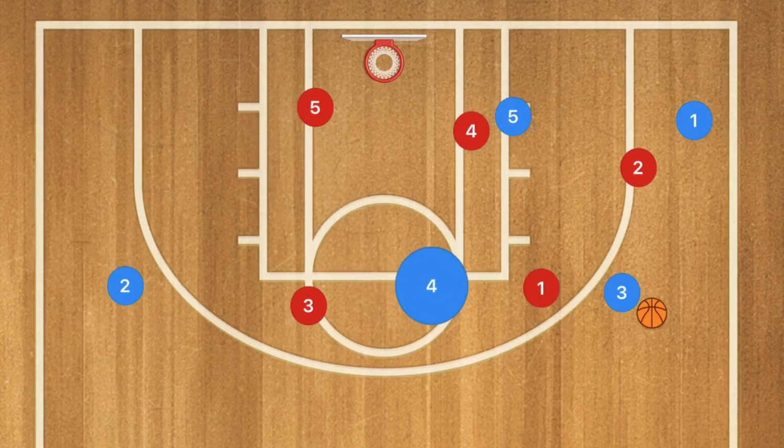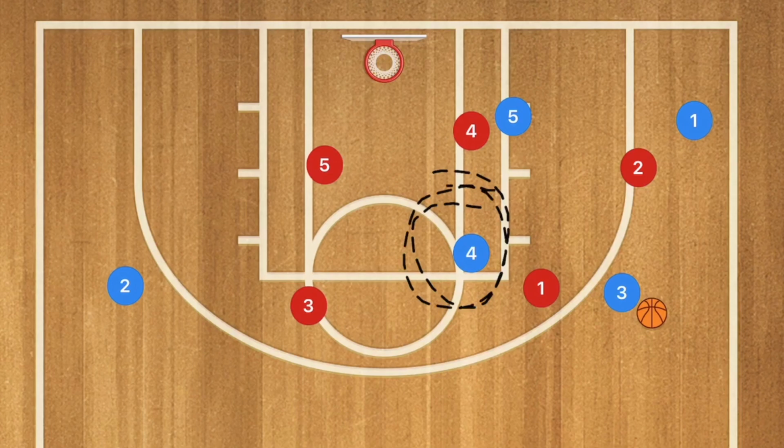And because of that, player 4 is going to cut to the high post. He may be open right there. He may have a really good opportunity to shoot a mid-range shot.